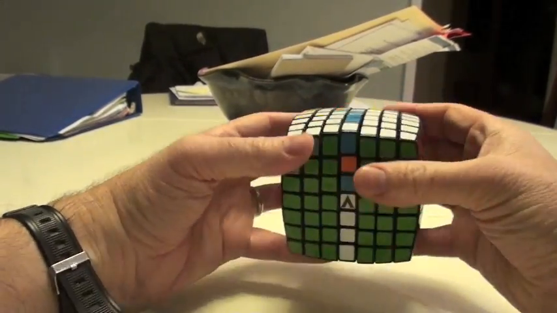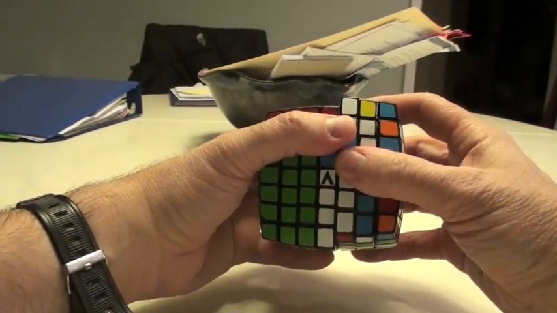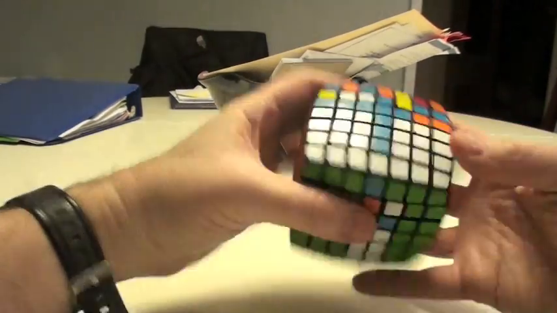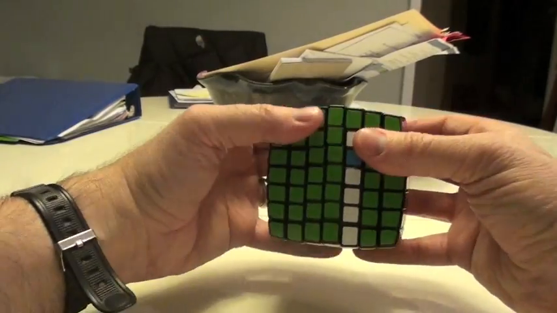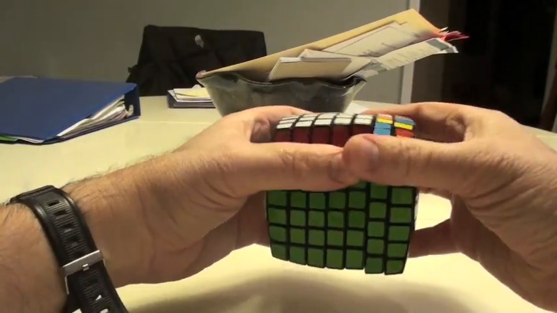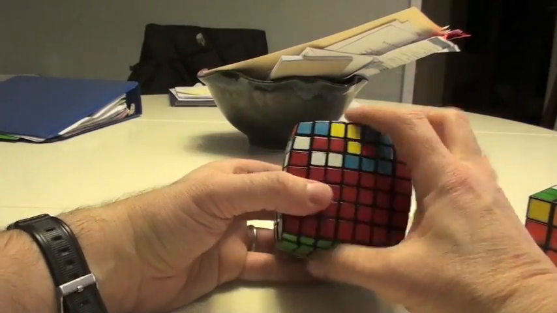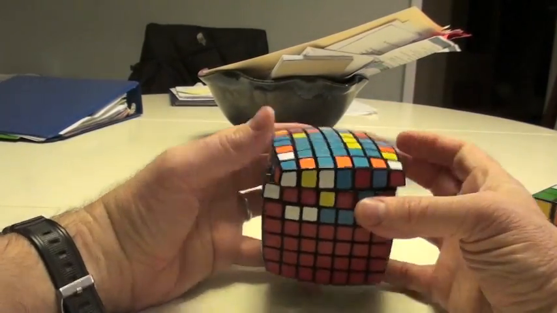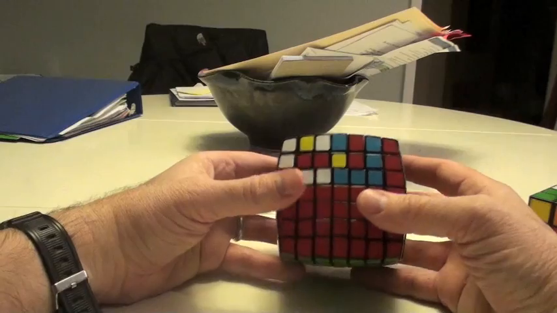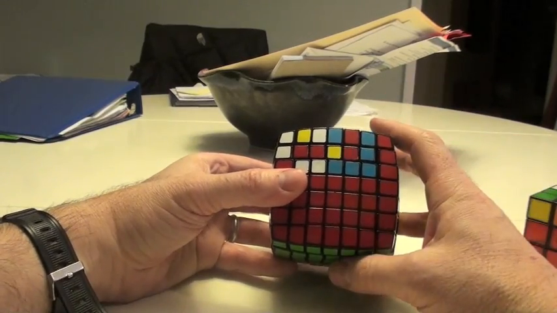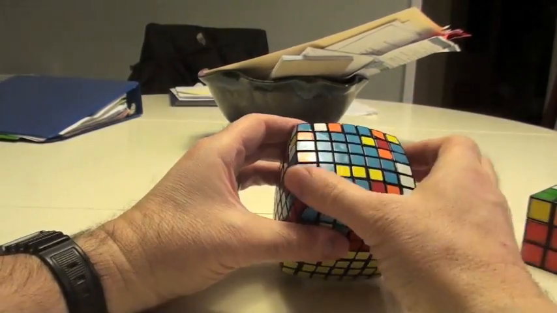Bring it down, turn, bring it down. Bring it up, turn, turn, turn, and kersplat. Okay, no more whites up here because they're over here. So where are my reds? Still no reds. Maybe because they're here. No, they're not. They're here. Well, give me some yellows.